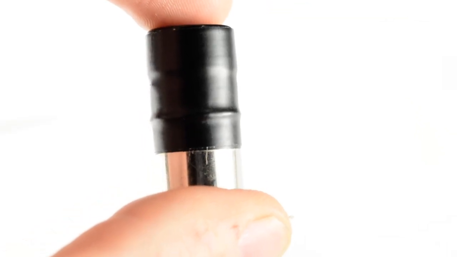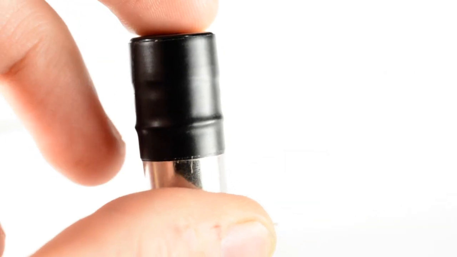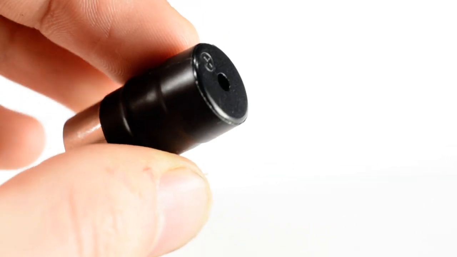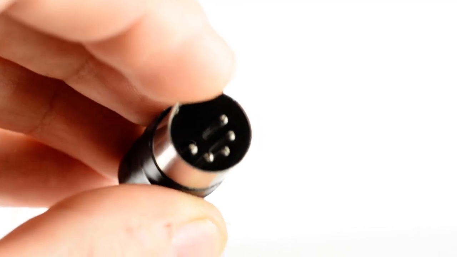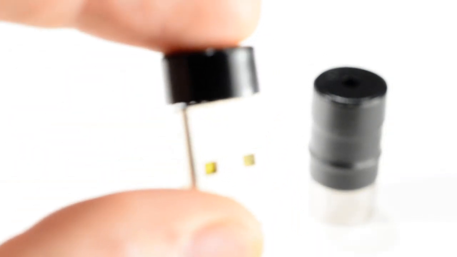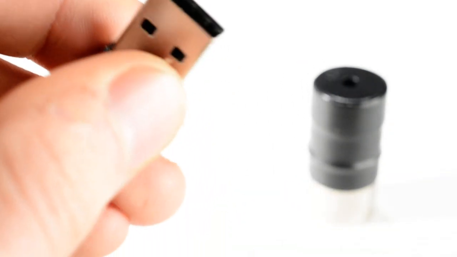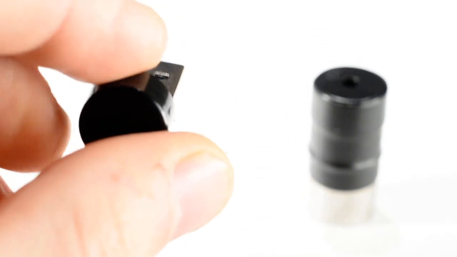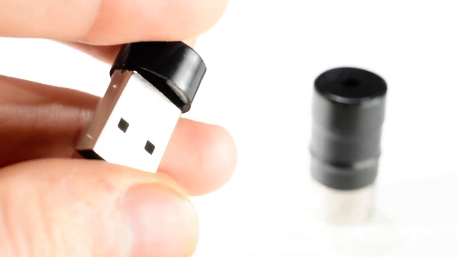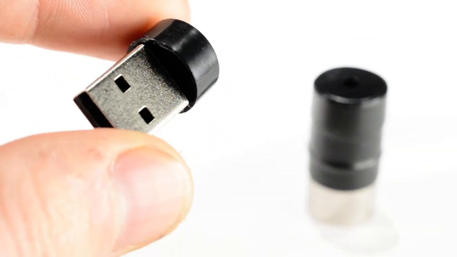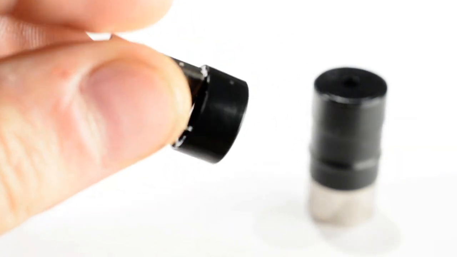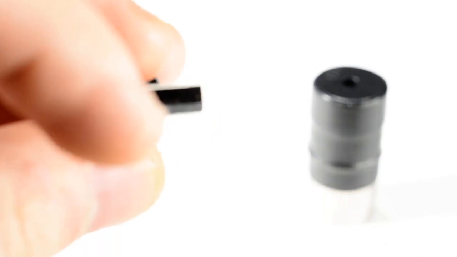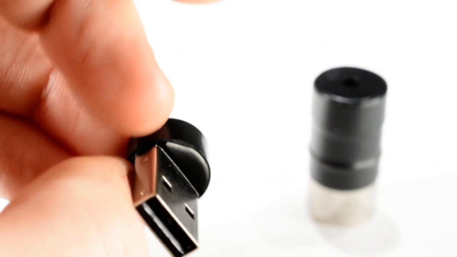This is my world's smallest MIDI synthesizer, and the biggest bit about this is the connector itself. So now I've built the USB version. I'd say it's about half the volume. Apart from the piezo buzzer, the entire circuit is contained underneath the black plastic inside the connector there.